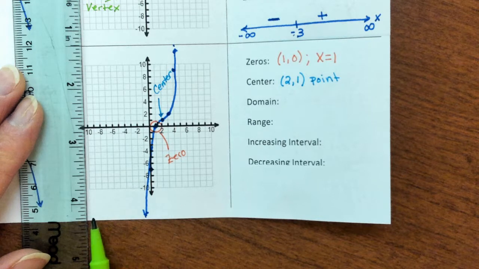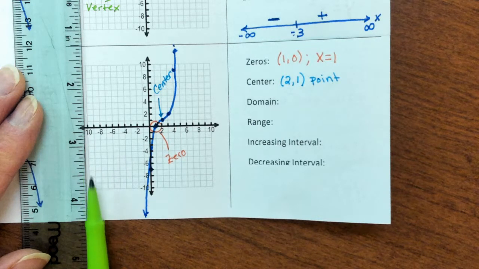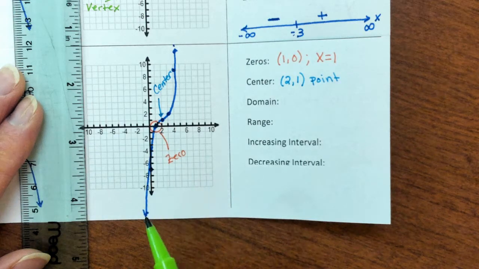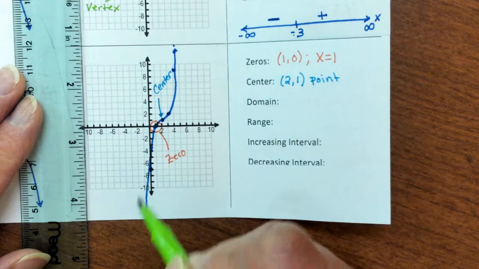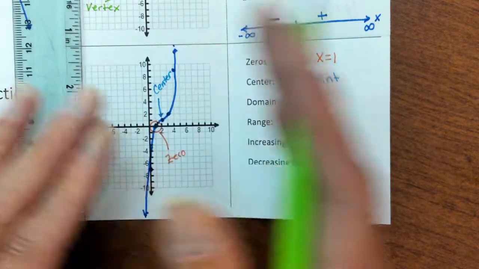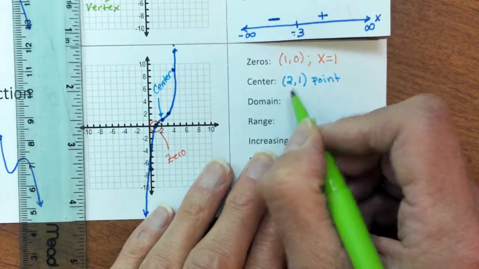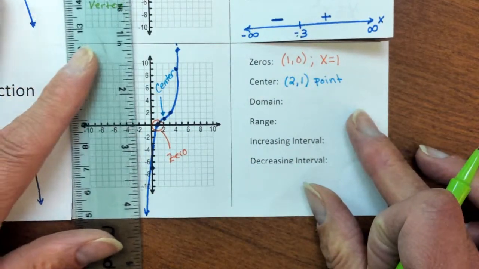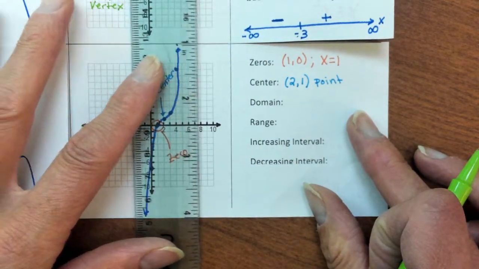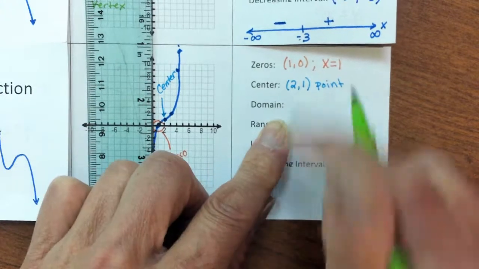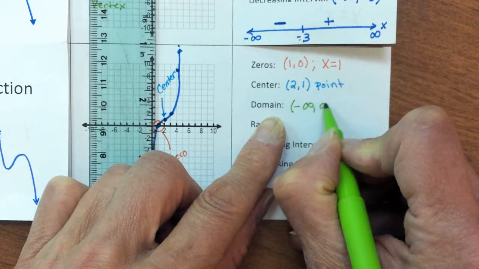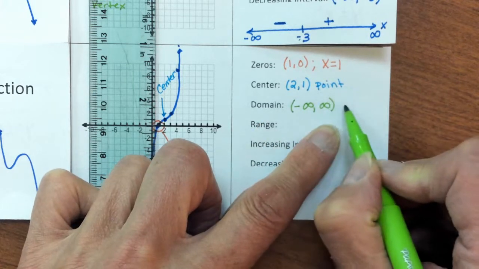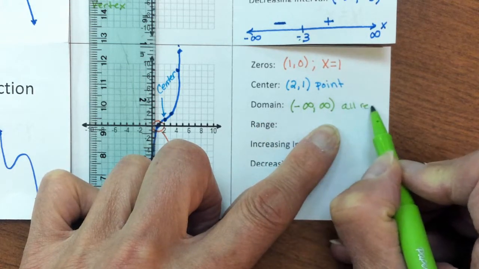If I go down far enough, this will have an entry of -10. So for this function, it's kind of similar to a line, in that it's always going up and down, and it's always going wider. So that means that my domain, because it's going to be touching, if I stretch this out far enough, that ruler is touching everything. So that means my domain is from -infinity to infinity, which again, this means all real numbers.